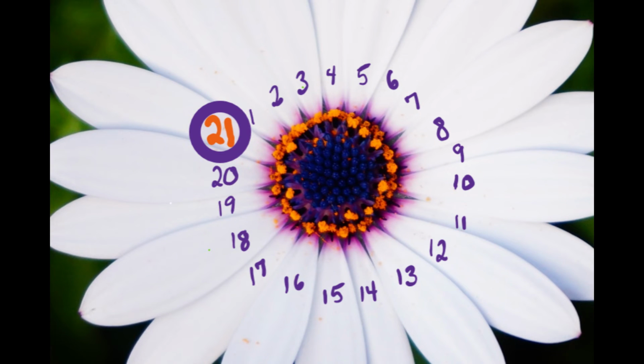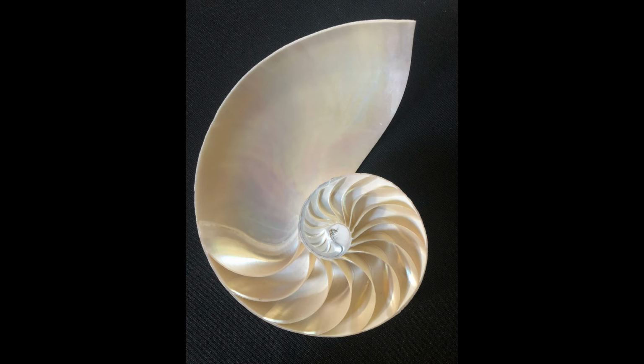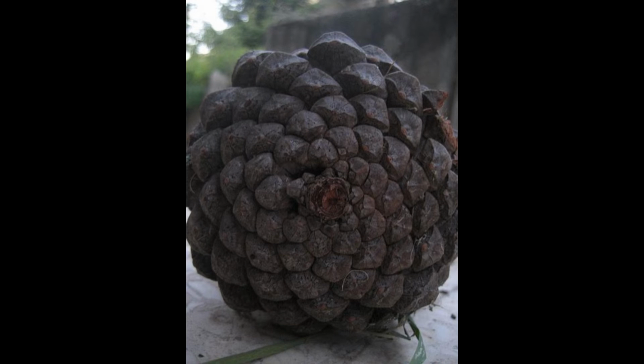Now, there are shapes in nature too, and you guys have seen my shell at my house. This is a Nautilus shell. I'll have to make a different video sometime that talks about this, but not just the shapes of spirals, but the number of spirals.